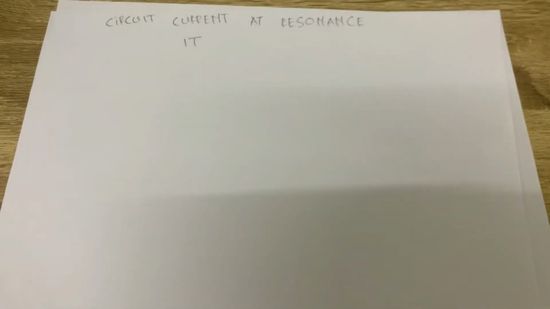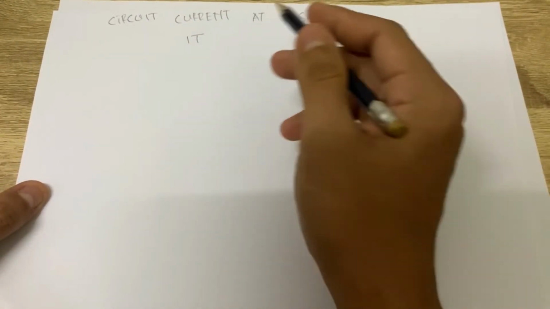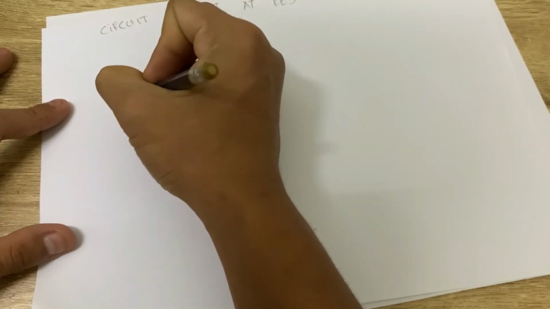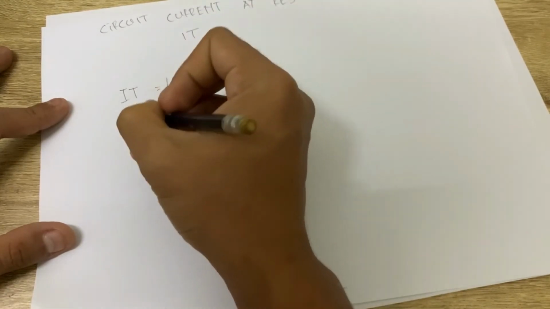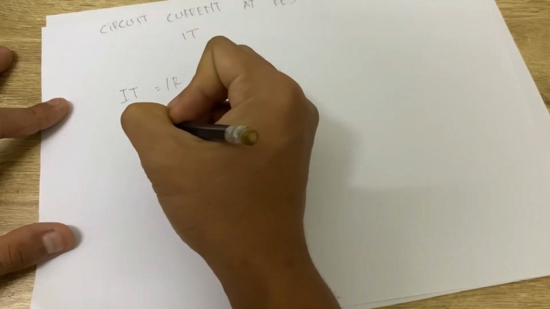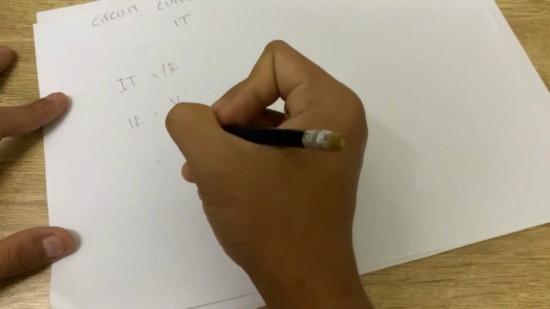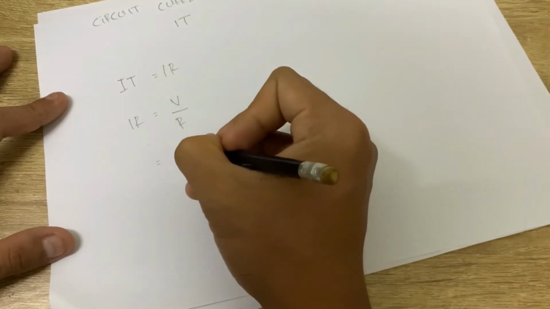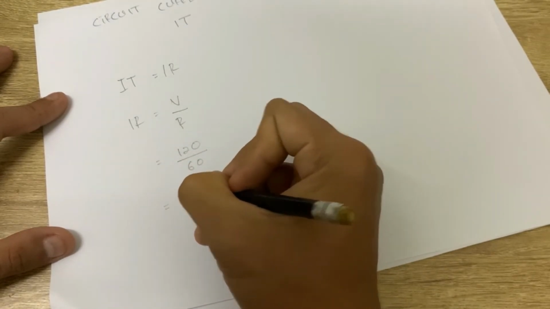For the next part, we can calculate the circuit current at resonance, which we call IT. The IT formula is IT equal to IR. IR is equal to V/R, so in the formula we get 120/60, which is 2 ampere.